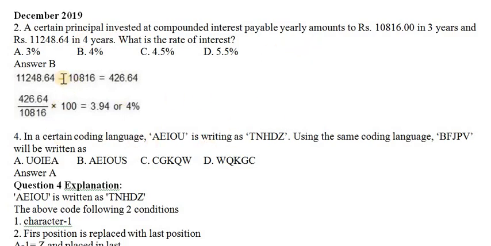Okay, so in order to know the difference between 1 year interest between 3 years to 4 years, we need to subtract the 4th year total amount minus the 3rd year total amount. The difference is 432.64.